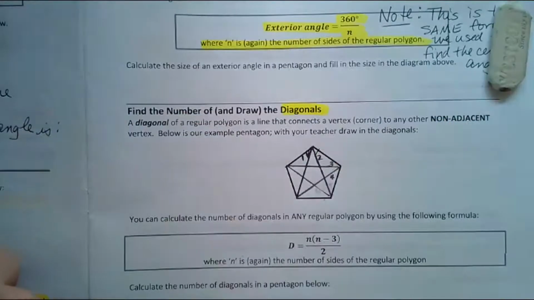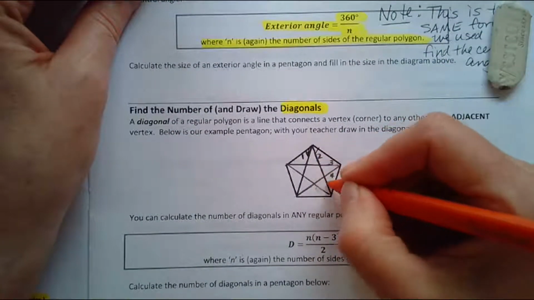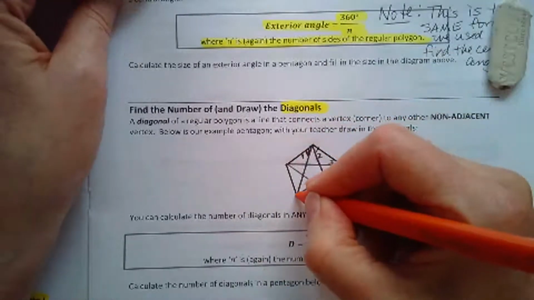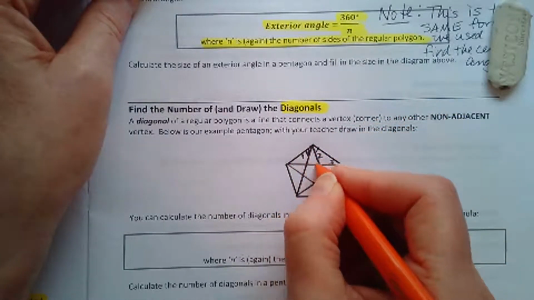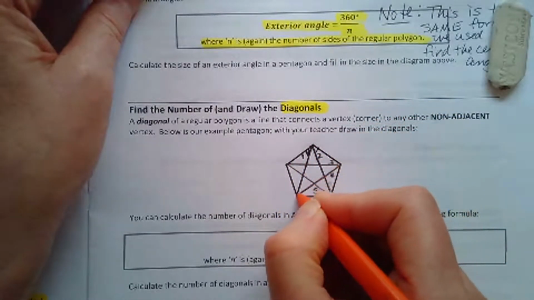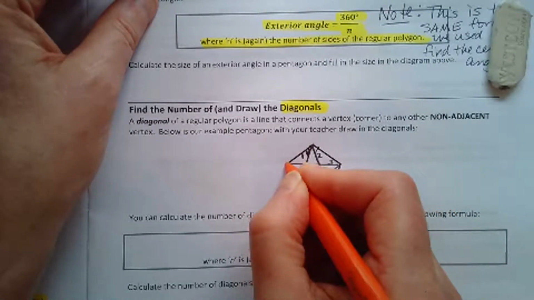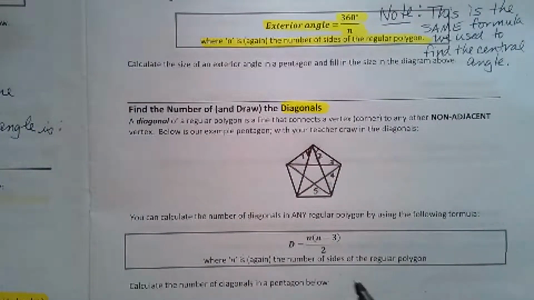I knew I was 1 extra. This is already diagonal 5. Okay, so 1, 2, 3, 4, and 5. So the number of diagonals seems to be the number of sides again, right?